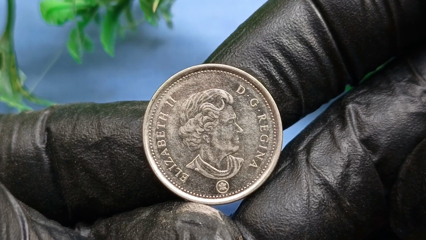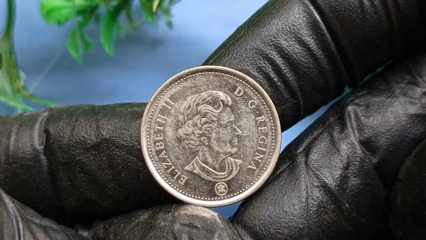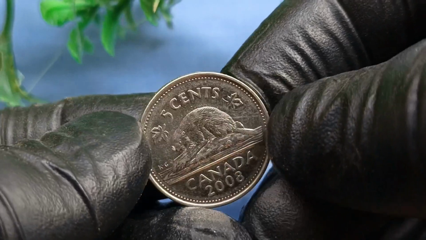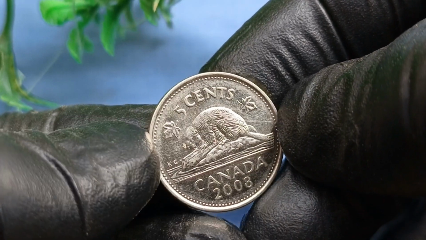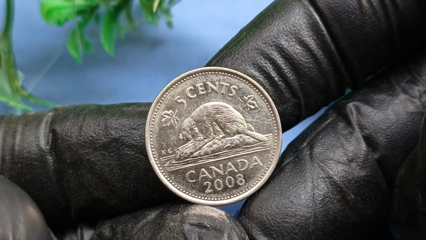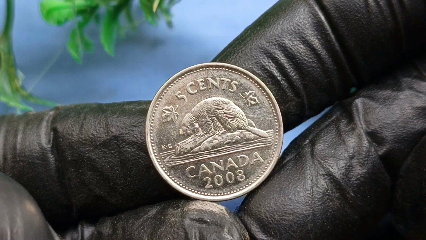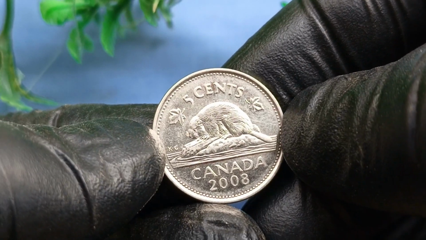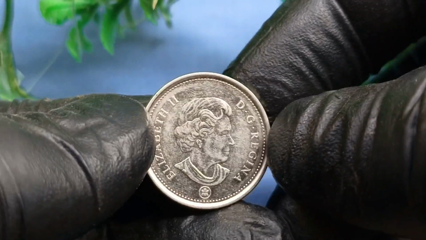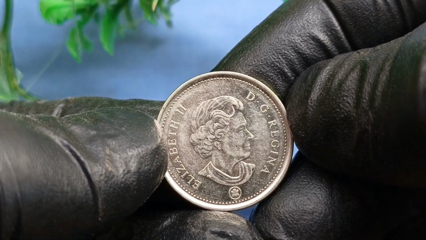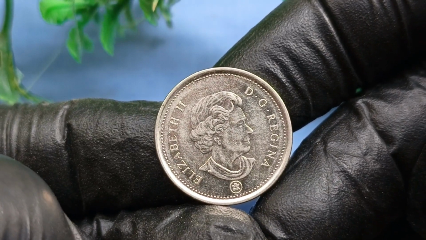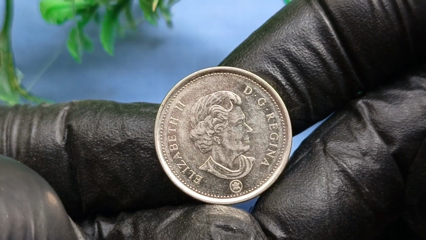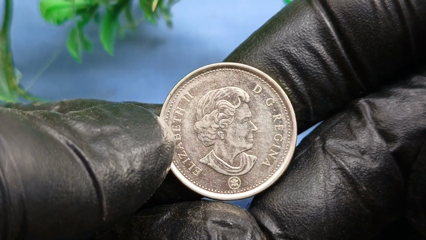The 2008 issue reminds collectors that even modern circulation coins can become historical artifacts as economies, prices, and technology continue to evolve. The inscriptions on the coin reflect Canada's bilingual and historical traditions. While a 5-cent coin itself carries English inscriptions, many Canadian coins include both English and French because of the country's official bilingual heritage. This balance between tradition and national identity has become one of the defining characteristics of Canadian coinage.